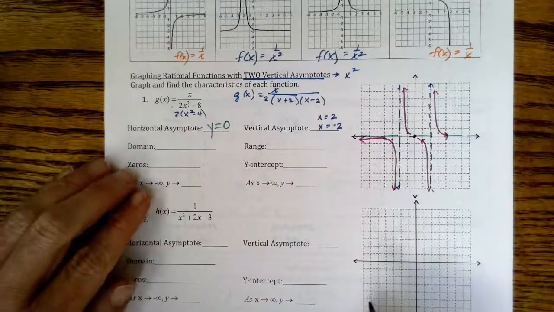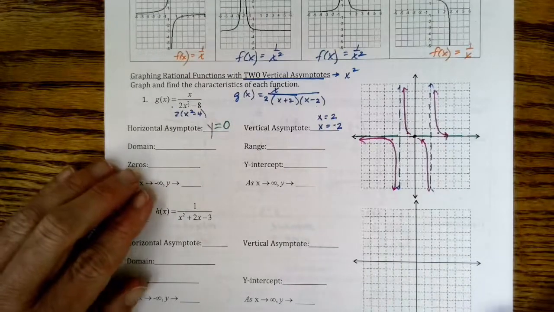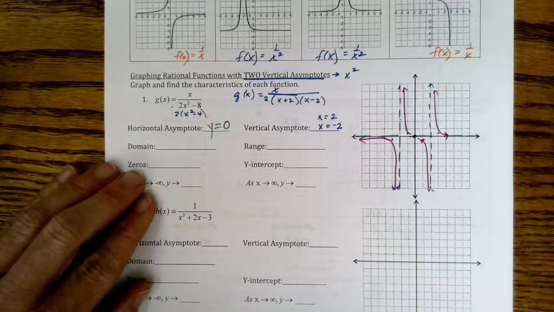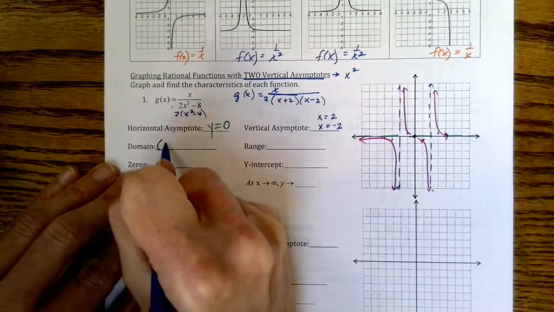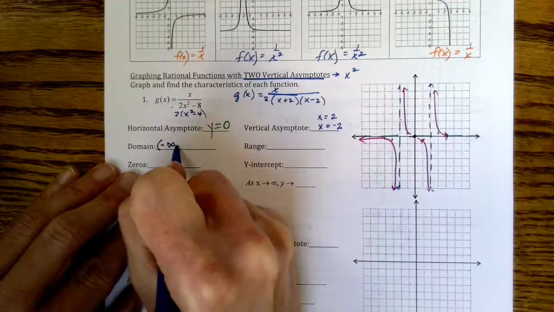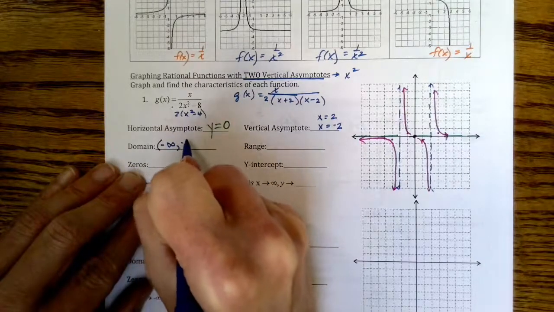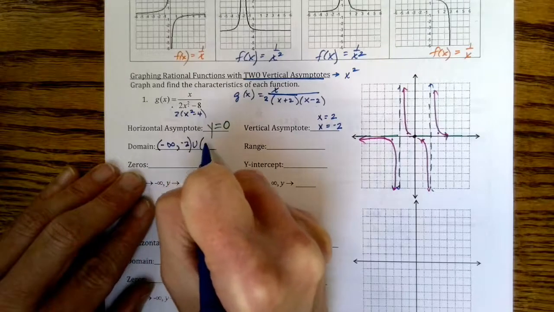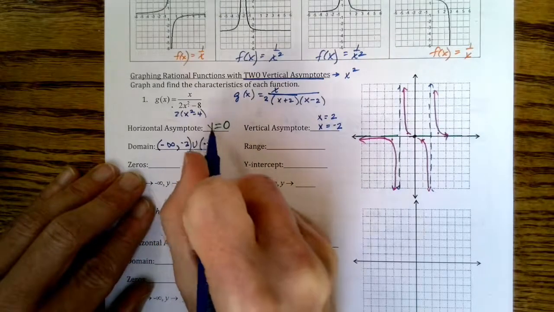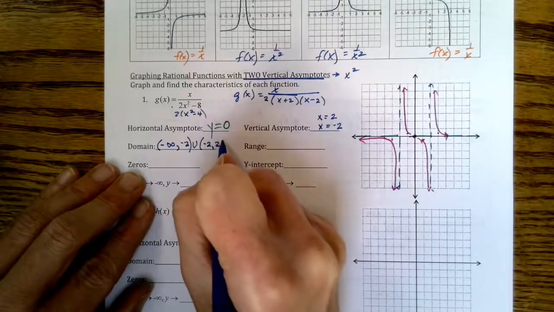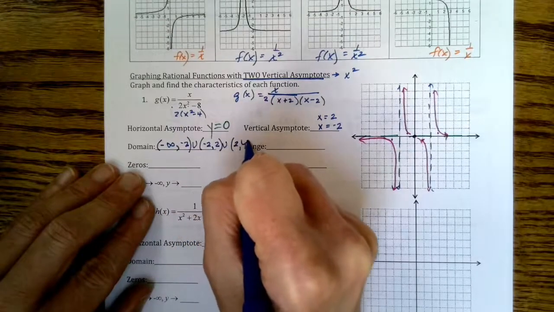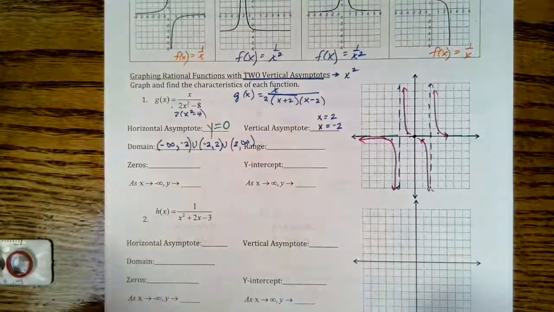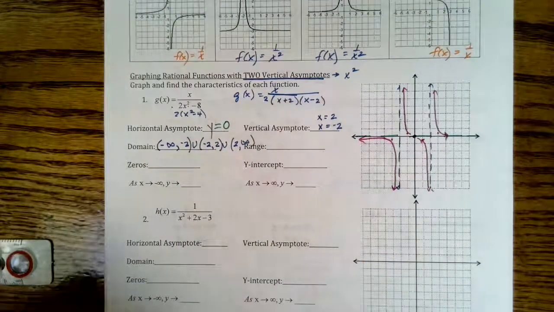Okay, let's talk about domain. So we have to make sure that our x values hop over our asymptotes. So we have our domain of negative infinity up to, but not including, negative 2, negative 2 up to, and not including positive 2, and then positive 2 up to and not including positive infinity.